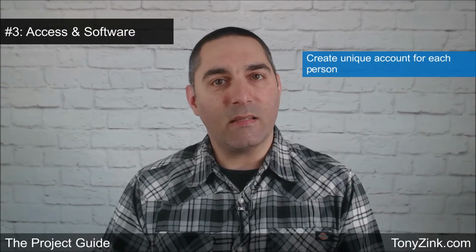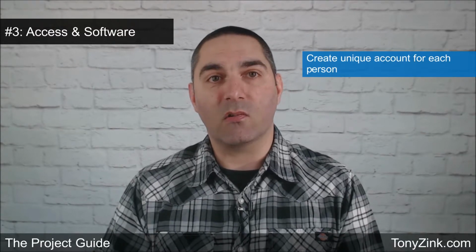Step 3 in our 4-step process to set up a project documents repository is to grant access to the project team and set up file syncing on each team member's computer or mobile device. Now, these online file sharing tools have security mechanisms in place that allow only the people who you specify access to your project files. You'll need to set up a unique ID or account for each person on your project team who needs to access the online document repository.